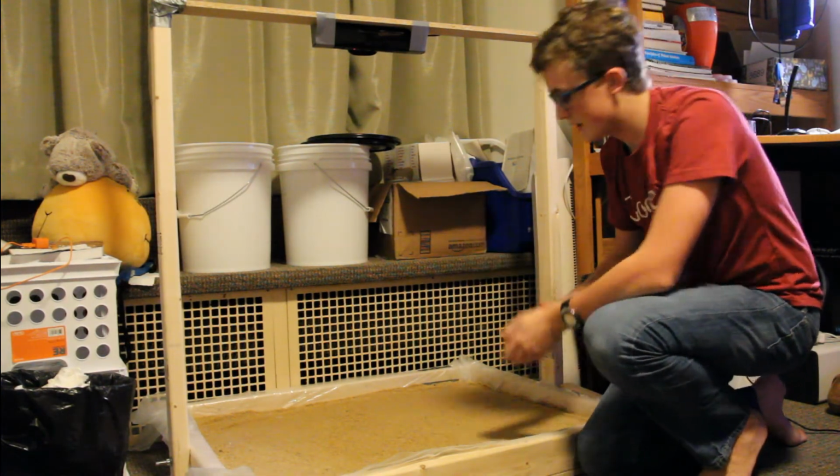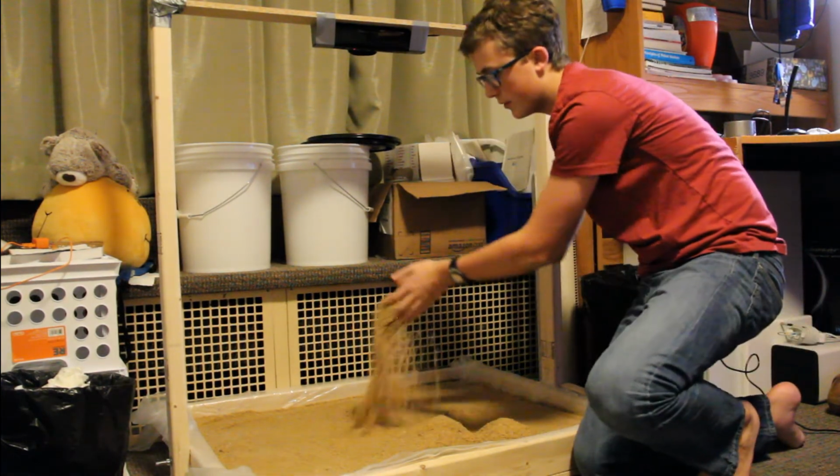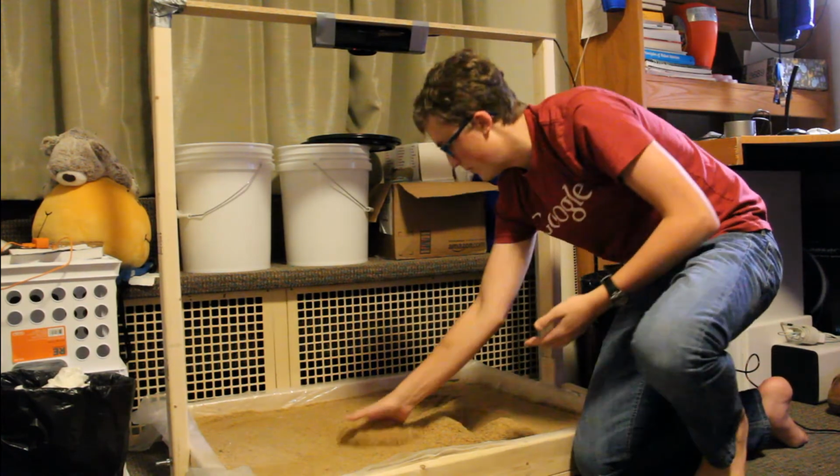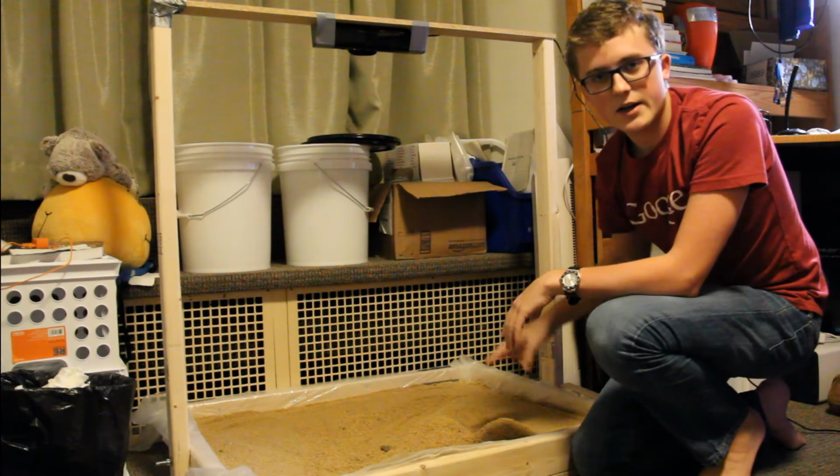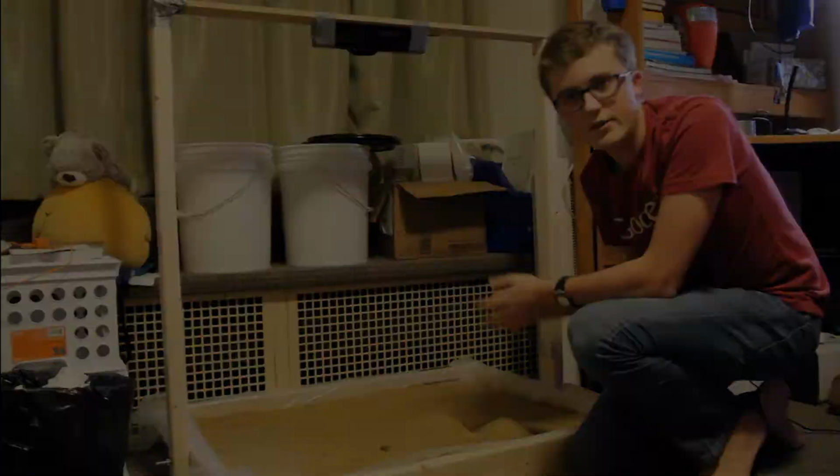And that's the other beauty of the sand. You can make whatever you want. I mean, within the limitations of the sand, you can make valleys, you can make rivers, you can make whatever you want, and it gets scanned right into the program. So let's go check it out.